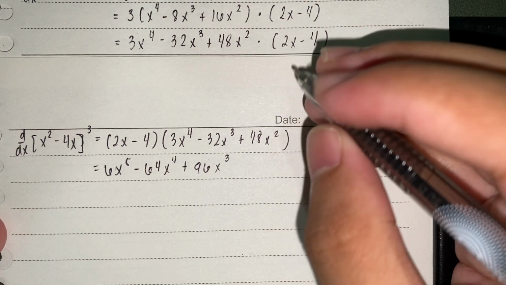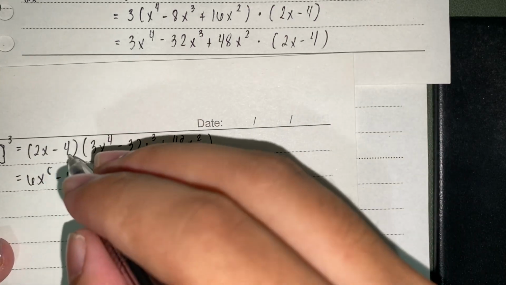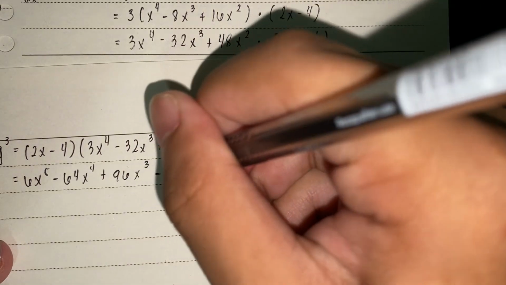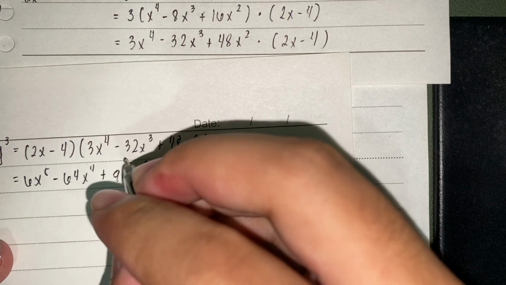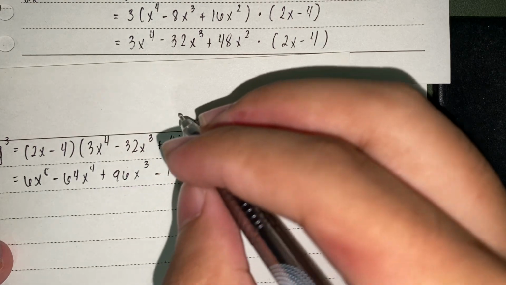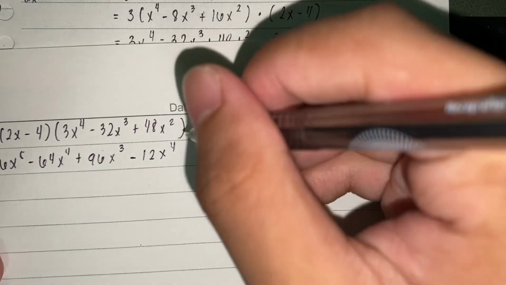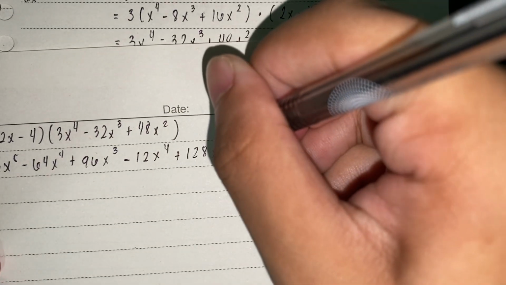And then now we're going to multiply the second term to all of these again. Negative 4 times 3x raised to 4, that is negative 12x raised to 4. Negative 4 times negative 32x raised to 3, that is 128x raised to 3.